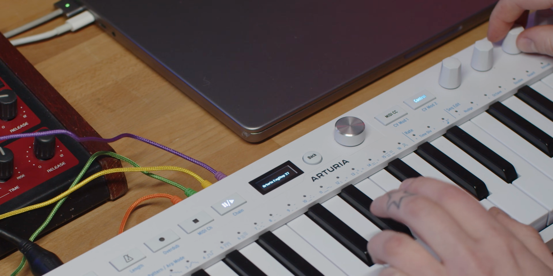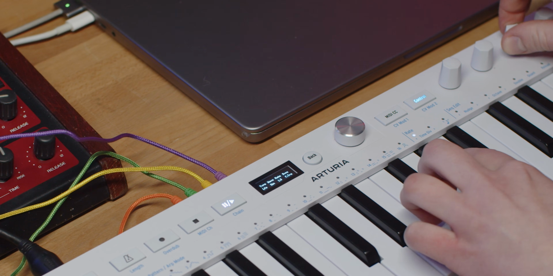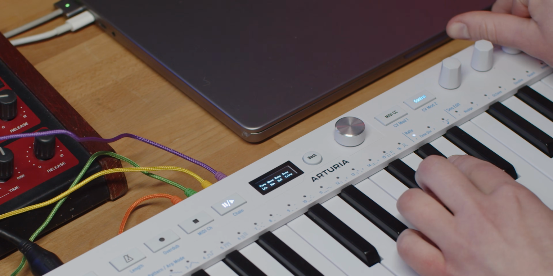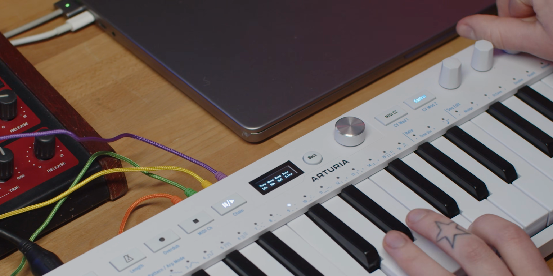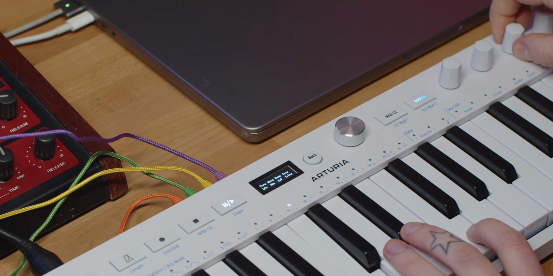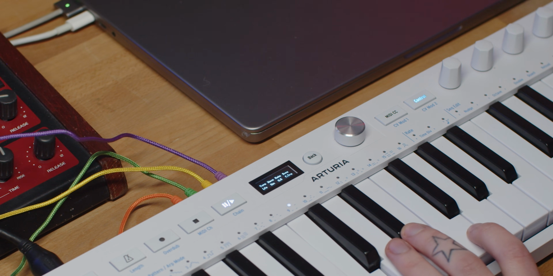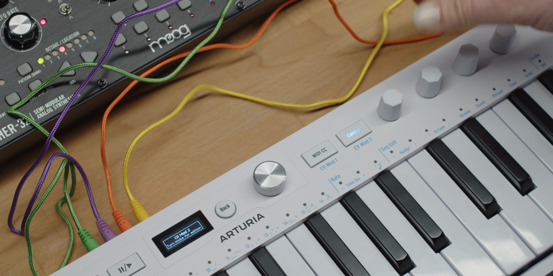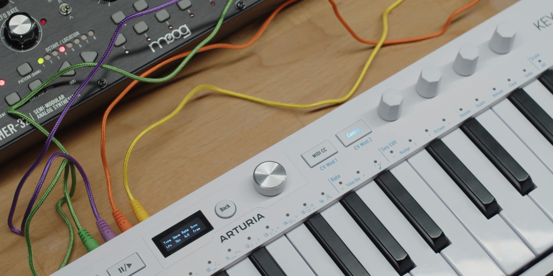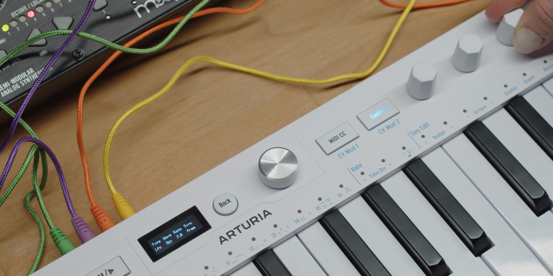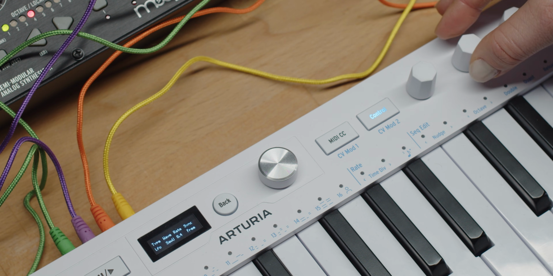Next, press the CV Mod 2 button. Using the 4 knobs again, assign Mod 2 to an LFO. Once Mod 2 is set to LFO, you can shape that modulation directly from the keyboard. Adjust the LFO rate, change the waveform or shape, and fine-tune the modulation depth.